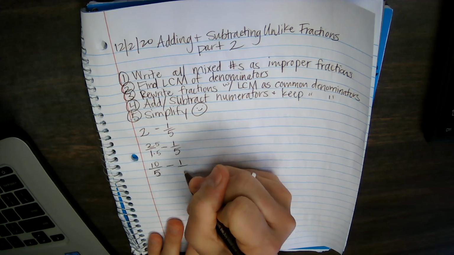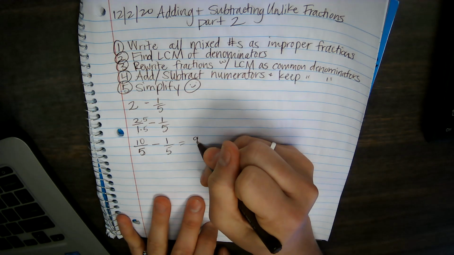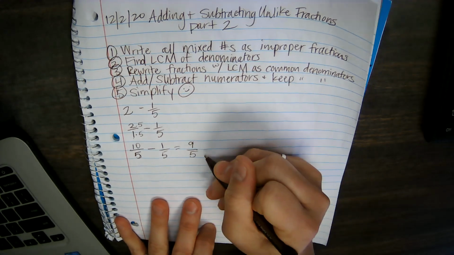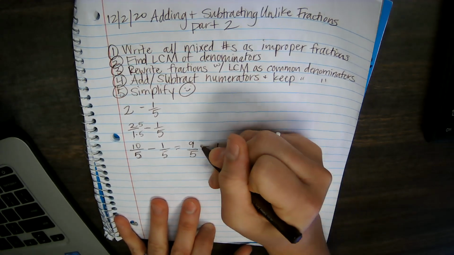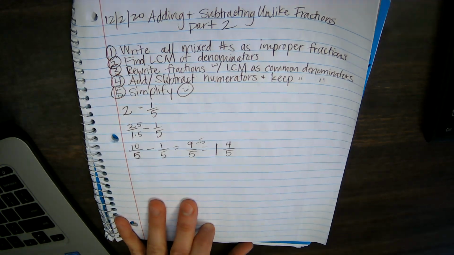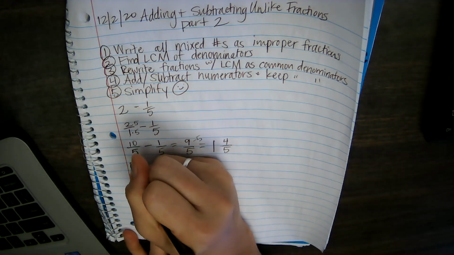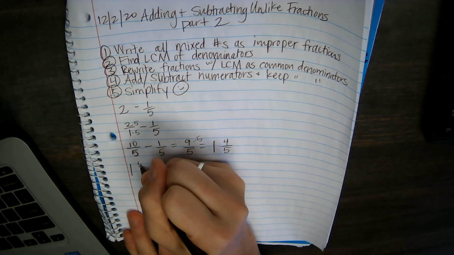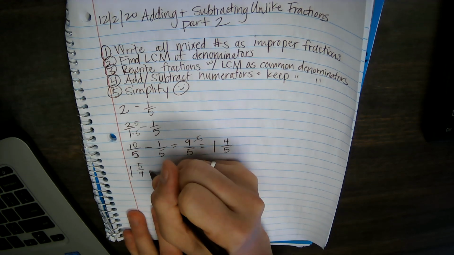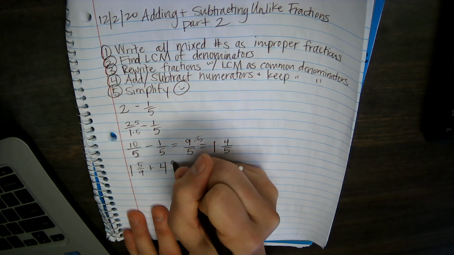And then we're subtracting 1/5 from it. When we take away 1/5 from 10/5, we of course have 9/5, which gives us 1 whole and 4 left over that we're writing over the fraction. All right, so let's try a couple more, since I know you guys have gotten pretty good at changing mixed numbers to improper fractions.